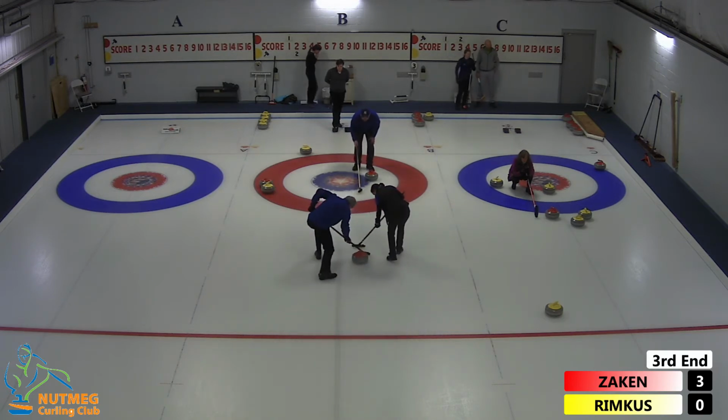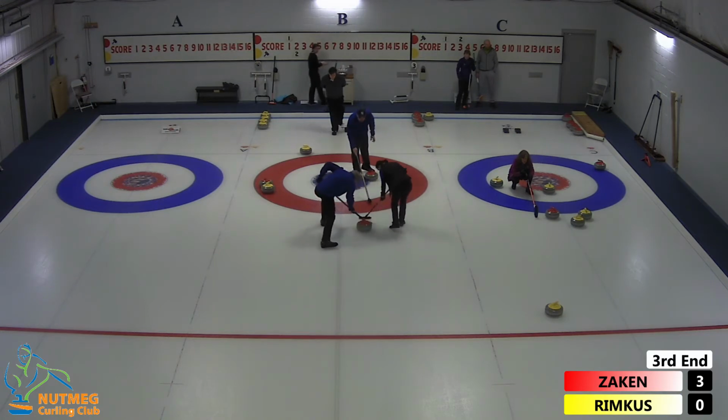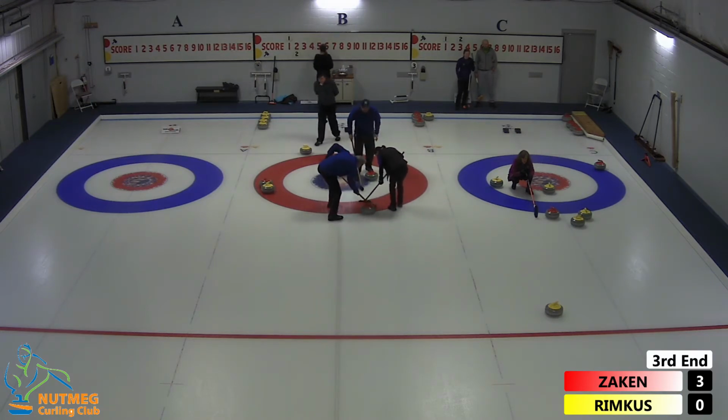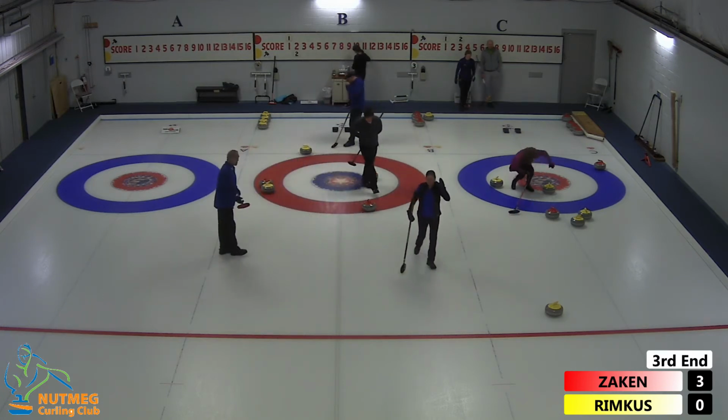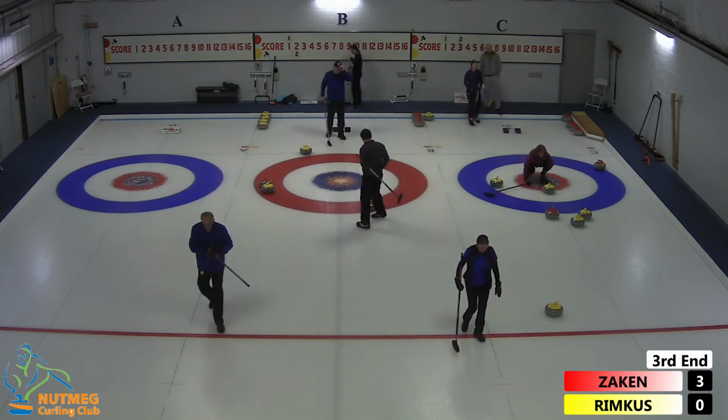Is he splitting? He looks like he's going toward the red rock. Okay, so he's actually throwing the guard. He called the guard, and he got a beautiful guard out of it. So that's fine. I didn't see which way his handle was pointing, and the guard is fine.